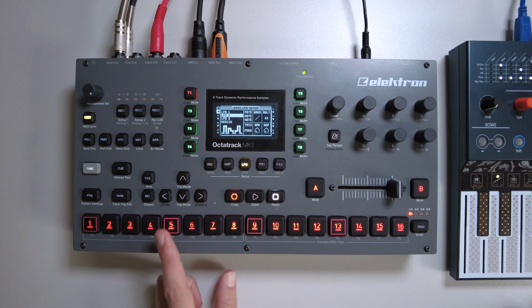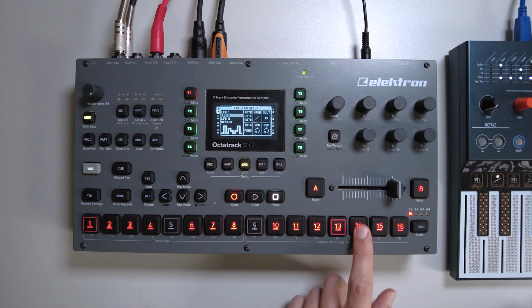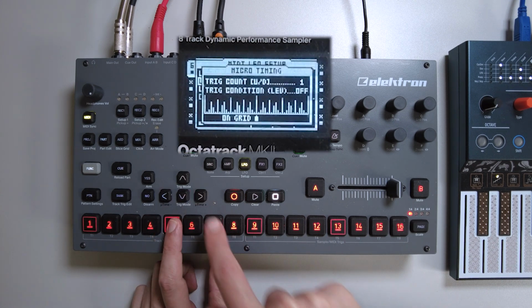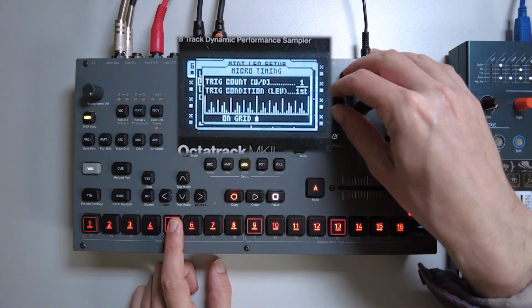I could also lose some of the triggers to have a different rhythm. Or I work with the probabilities, so every once in a while, just drop out a note.